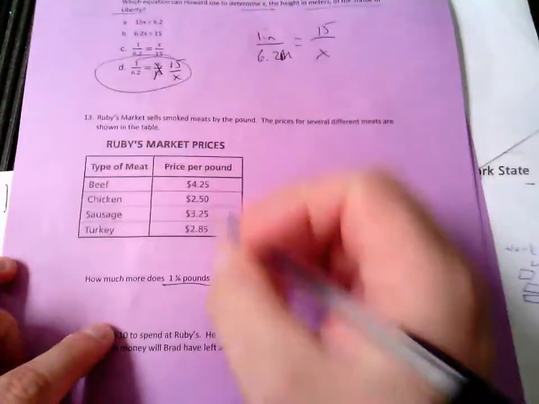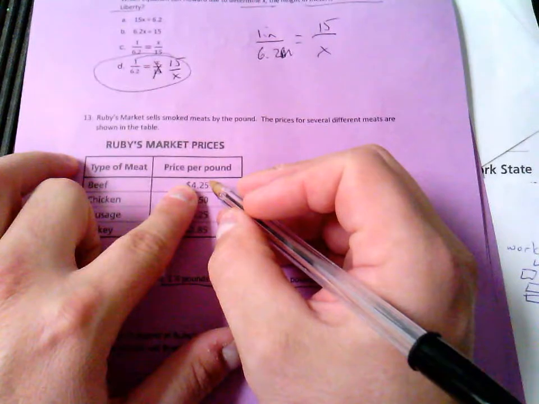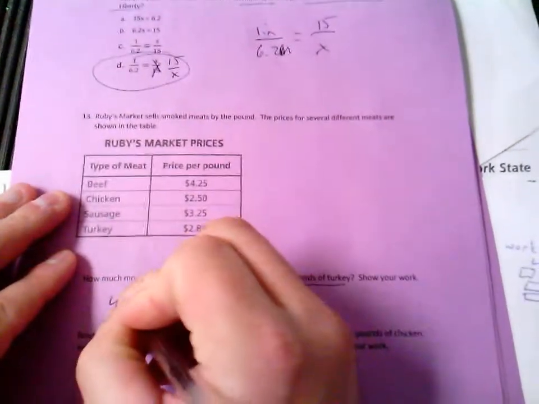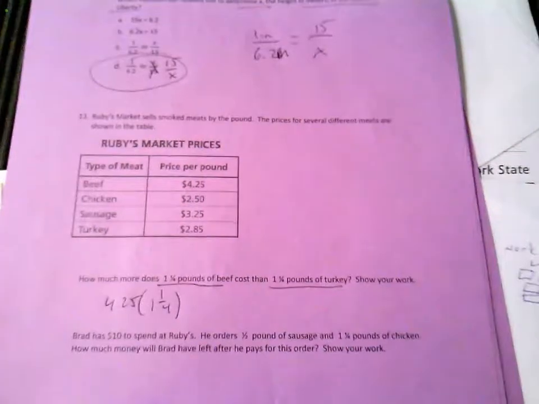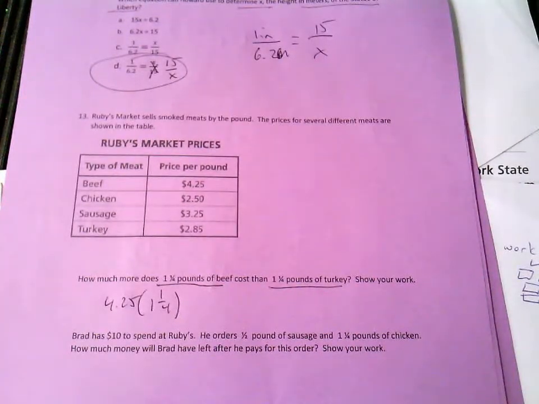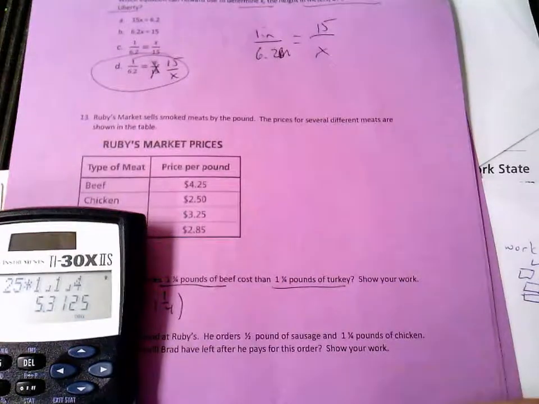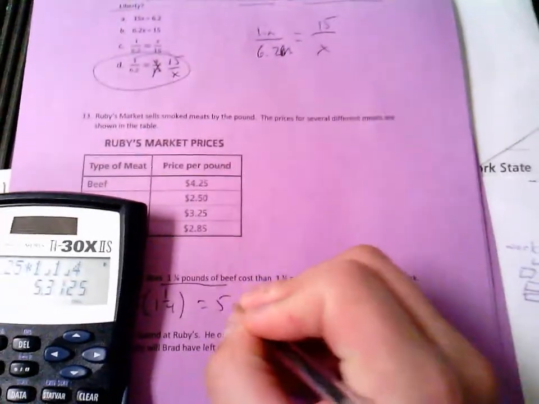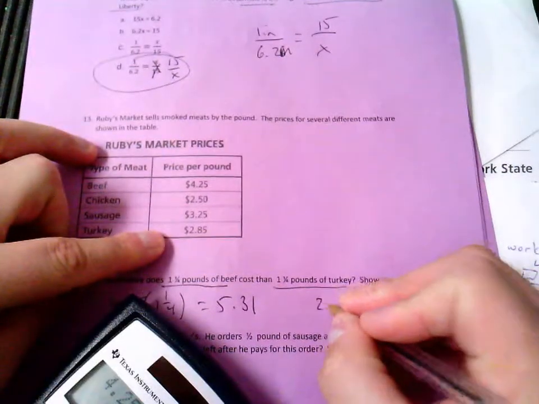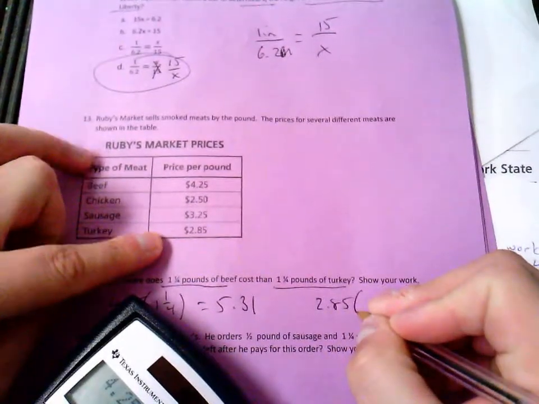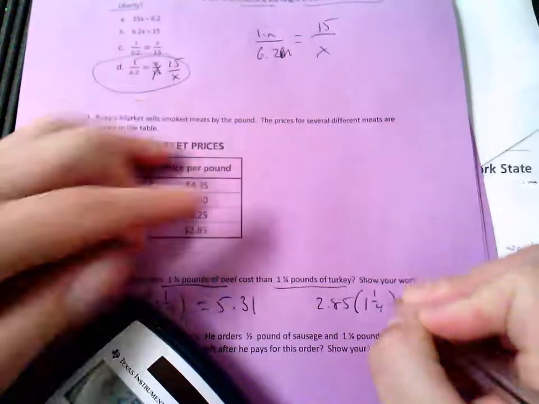Well, if we go back up to our table, beef is $4.25 a pound. So you would take $4.25 and just multiply it by 1 1/4. Okay? Think about when you go to the grocery store and you go to the deli and you get stuff. All right, so this comes out, and we'd have to round it. So this would be $5.31. And then a pound of turkey is $2.85, so we take $2.85, multiply that by 1 1/4.